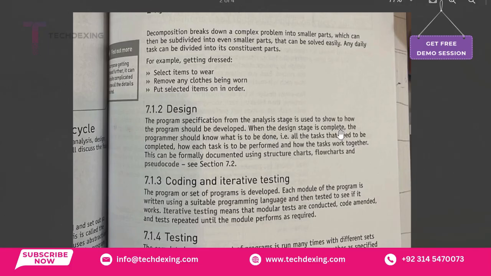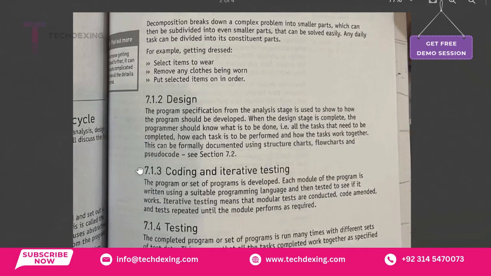It means that all tasks need to be identified, how each task is to be performed, and how they will work together. It means the flow chart, basically what we discussed: we have to design the structure and have a clear picture of that problem in our mind, that first we will take the input, then it will be processed, and at the end it will give the output. That comes in the designing part.